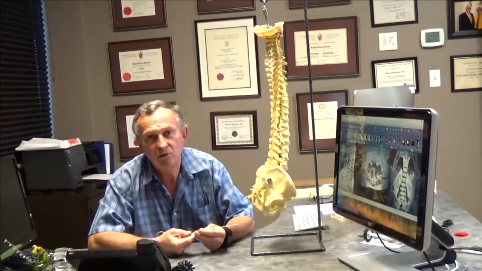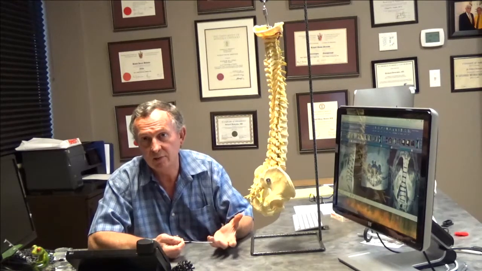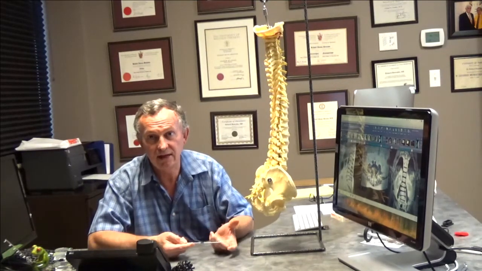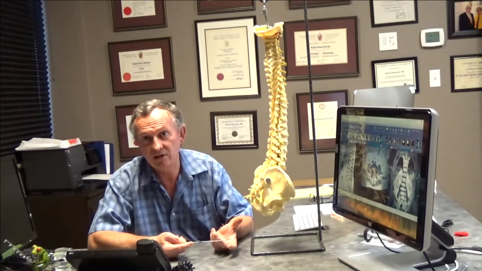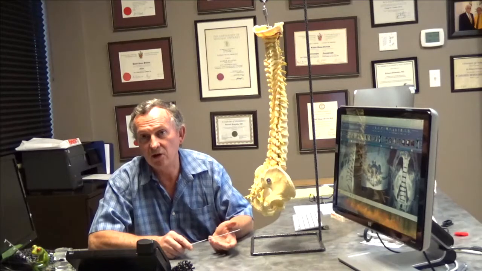So the best way to investigate spine-related problems is by doing an MRI scan, because an MRI scan clearly shows the nerves, the spinal cord, the discs, the facet joints, all the anatomic structures in your spine. So it would show if there is something pinching your spinal cord or any of the nerves.